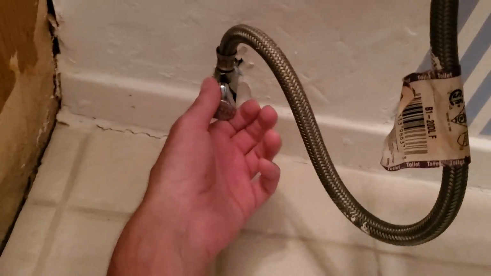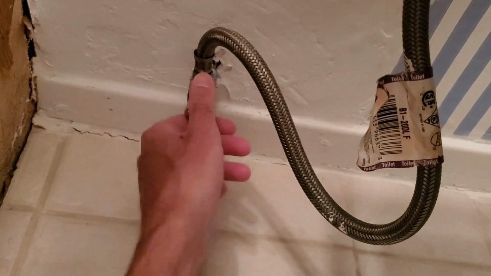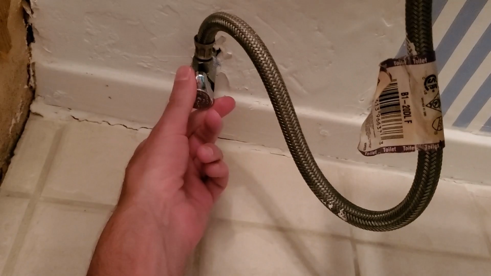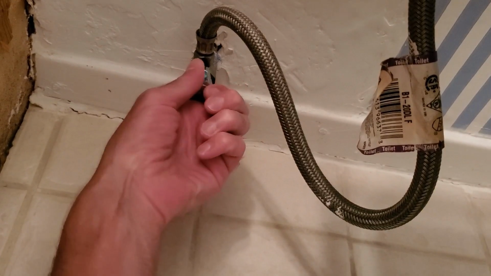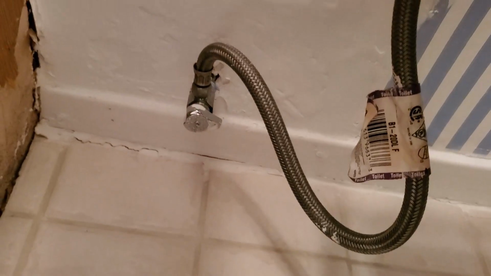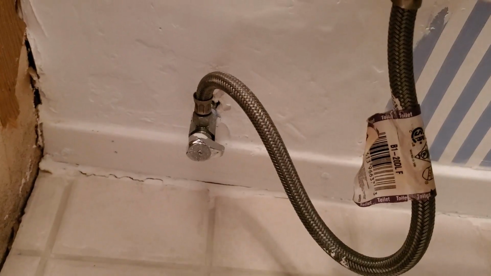Righty-tighty, lefty-loosey. I think you can only turn it one way anyways, so yeah. Righty-tighty and lefty-loosey, let's test it. The water should be coming back. I don't think there's any water going into this now.